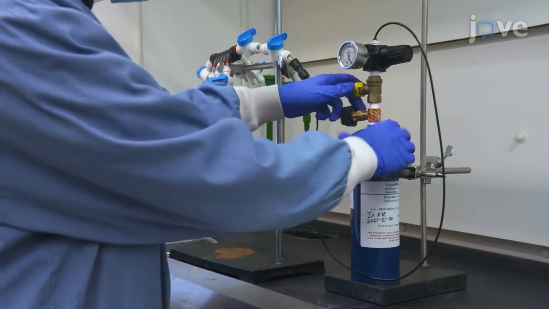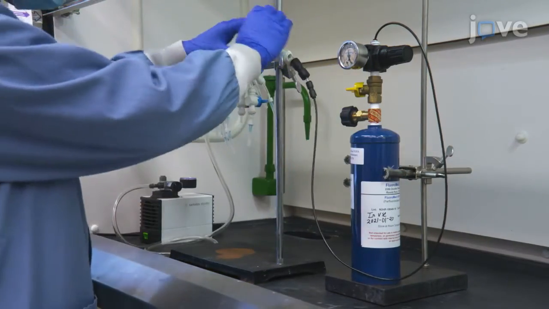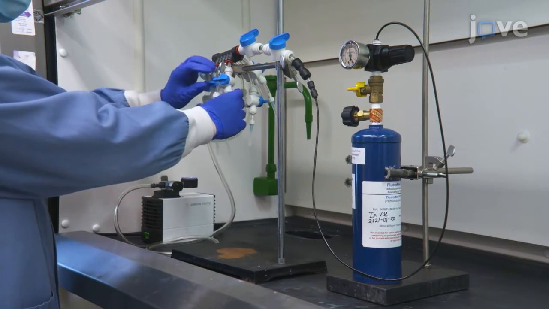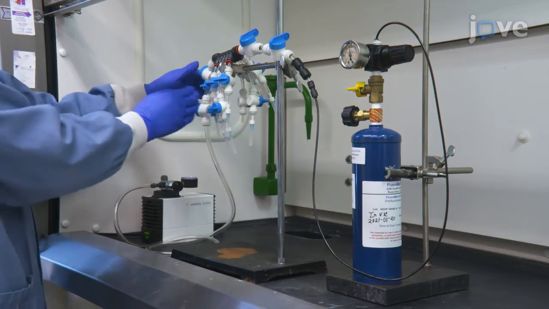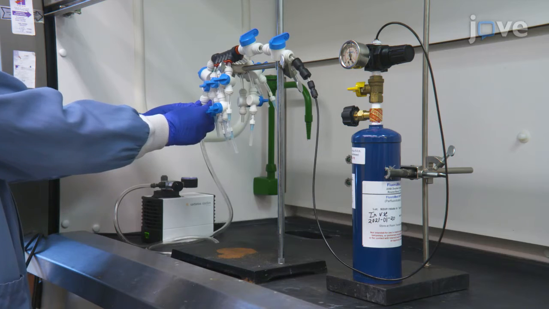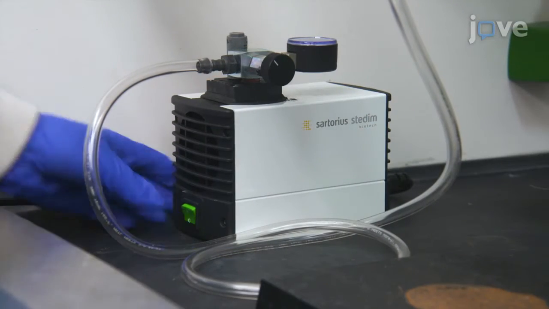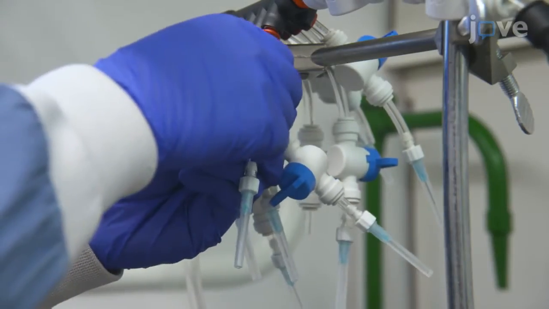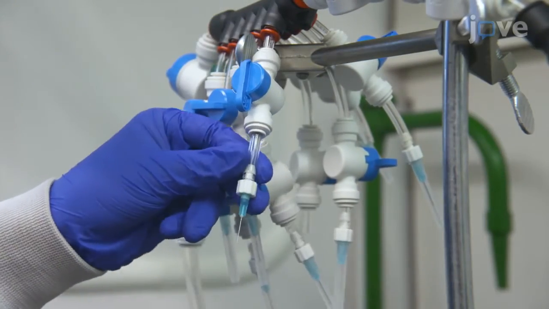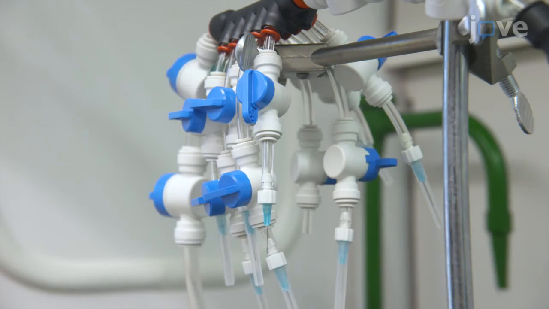With the 1.85 ml sample vial, prepare to flow in decafluorobutane gas into the sample vial headspace using the gas exchanger. Ensure that all the valves on the gas exchanger are properly closed and the pump is turned off. Open the manifold valve and carefully unsheath the corresponding needle from the manifold.